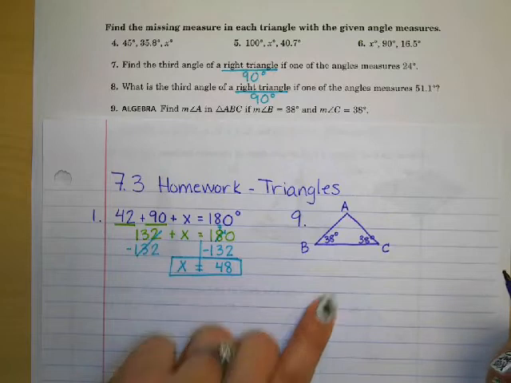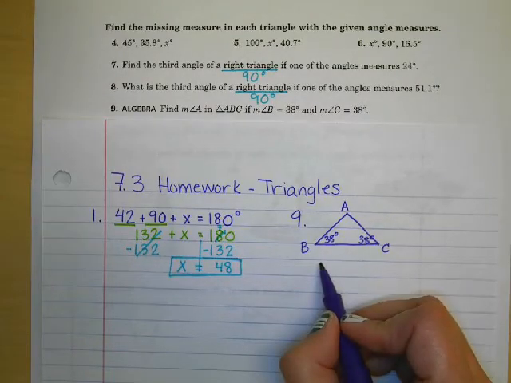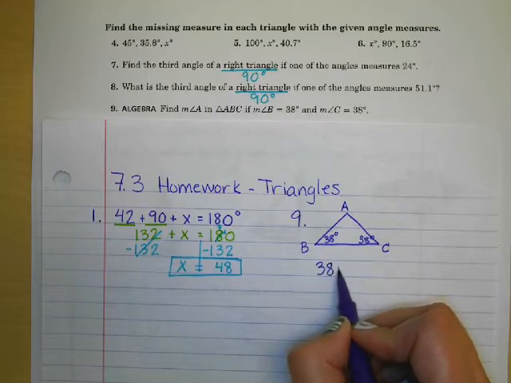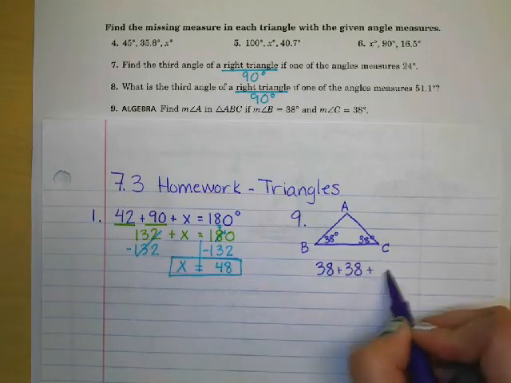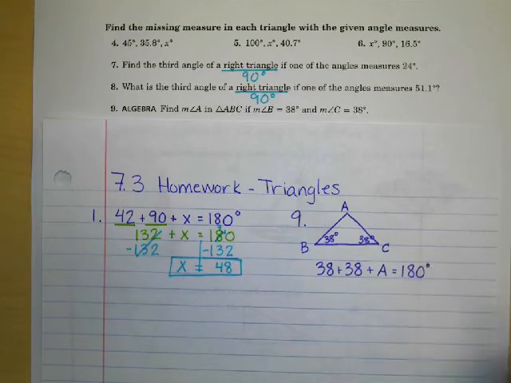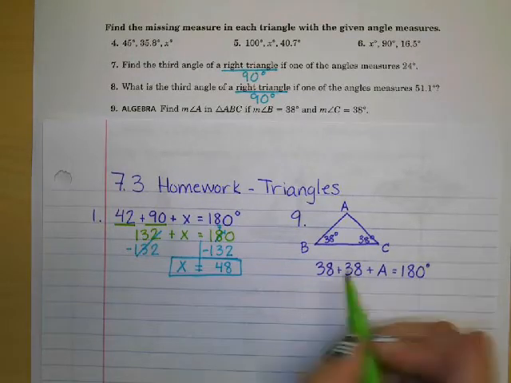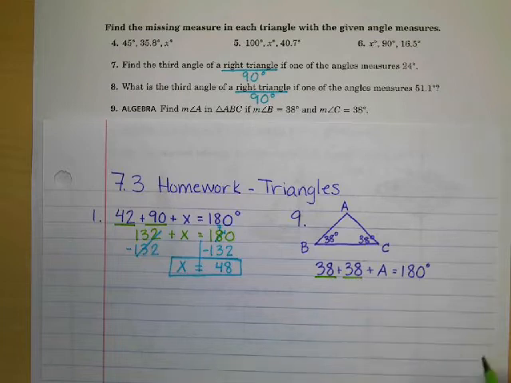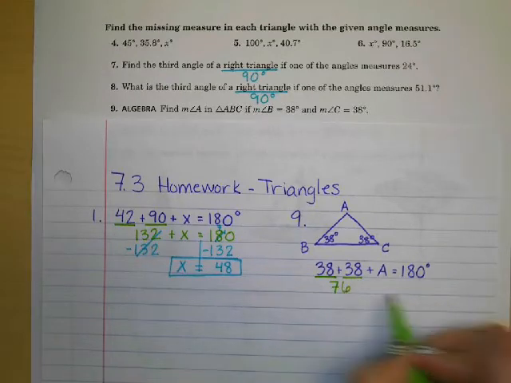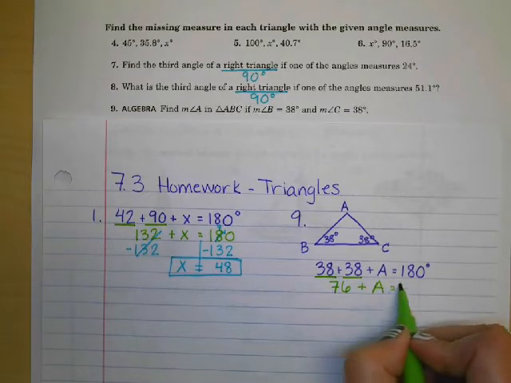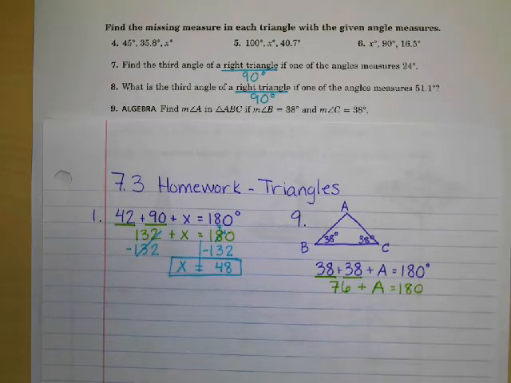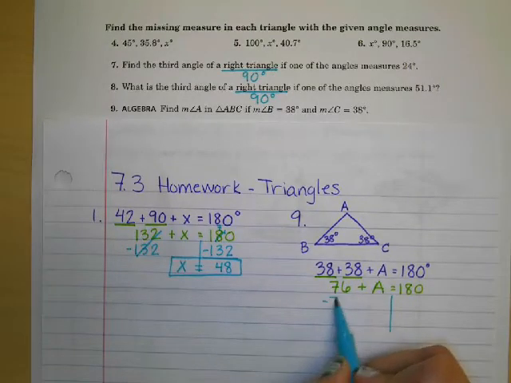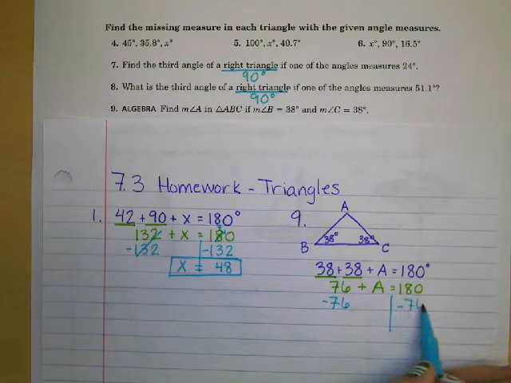From there, I can go ahead and write my equation. So my equation would be 38 plus 38 plus, I'm going to use A for angle A, is equal to 180 degrees because we know they add up to 180. Now we can do exactly what we did on the first problem and combine like terms. So 38 plus 38 is 76, plus A equals 180. Then from there, here's my balancing point again, subtract 76 from both sides.